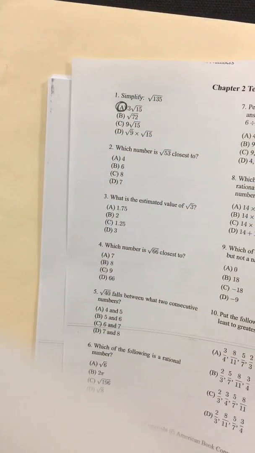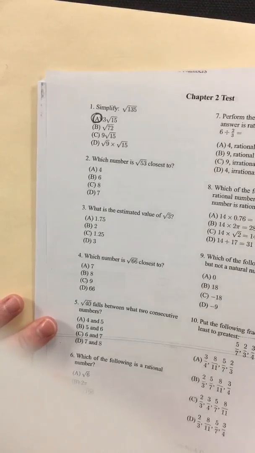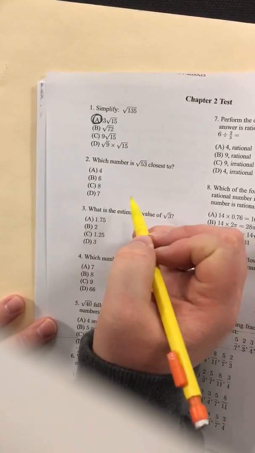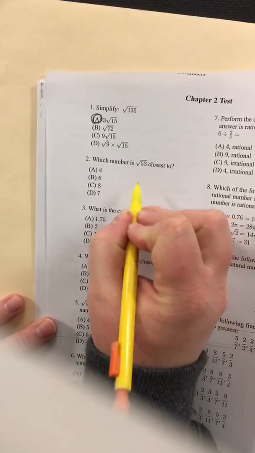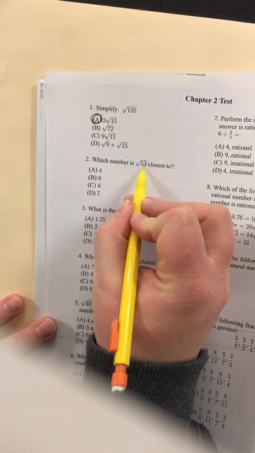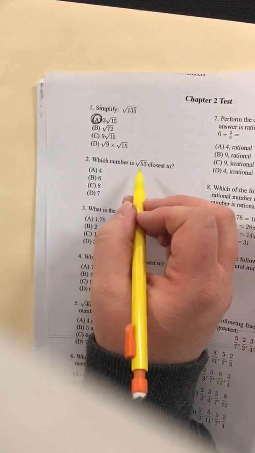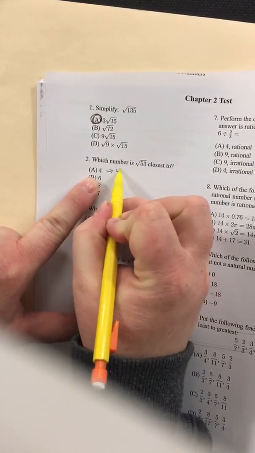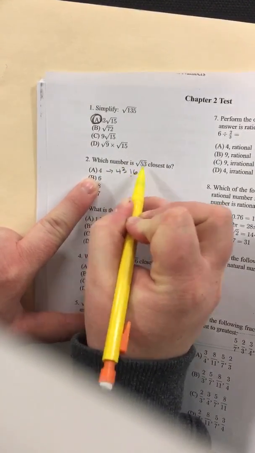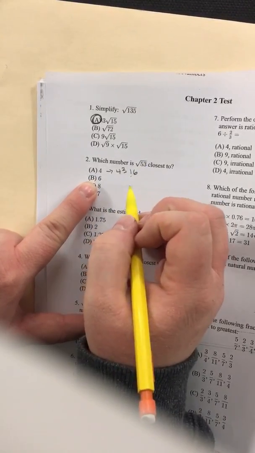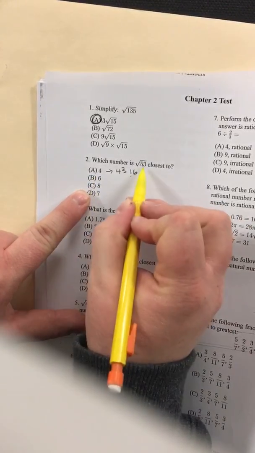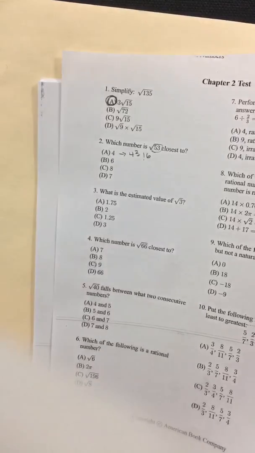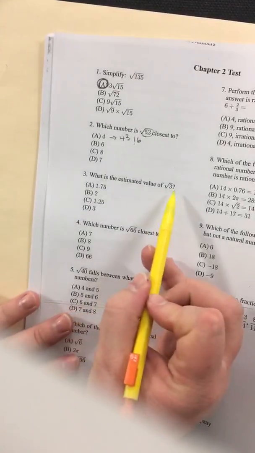Number 2 is an estimation. Which one's closest? You can do this. We did this in class at the beginning of the school year, so it's going to be a long time ago. Which one's closest to the square root of 53? Well, you have to think, what's the opposite of square root? Squaring a number. So if I have the 4, that would be 4 squared. Well, that's 16. Is that close to 53? Not really. So go through all your numbers here and see which one's closest to 53. Okay, that's my hint for you on that one.